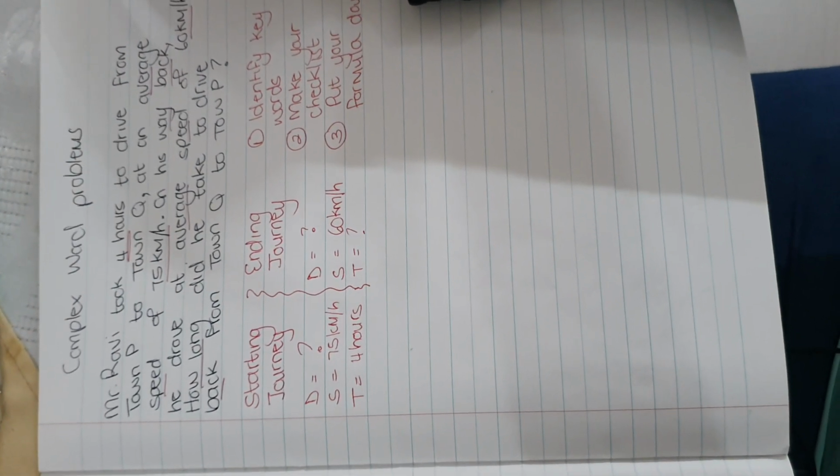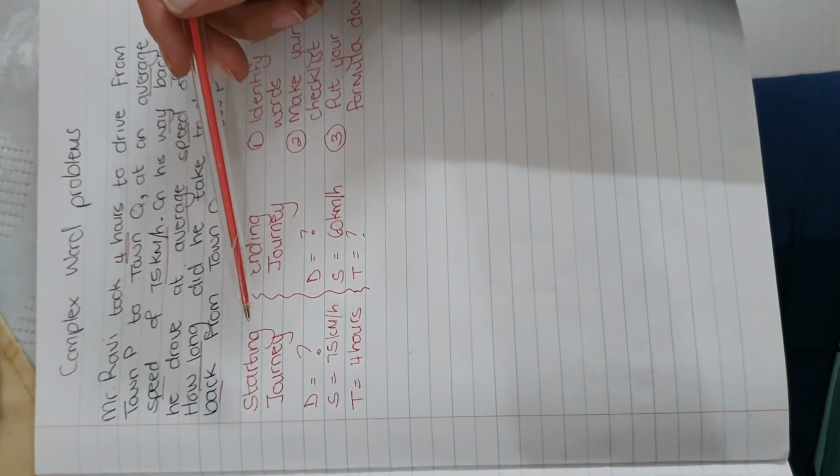Now before I get straight into that, I want to actually combine step 1 and step 2 because they go hand in hand. So step 1 is to identify our keywords and step 2 is to make a checklist. The reason you're going to make a checklist is so that you know if you are talking about one journey, if you're talking about one part of the journey, are you talking about the beginning or the ending of the journey? Is your journey divided into different portions? This makes it much easier for you then to know what it is you're looking for and what else you need to do thereafter. So you will see here that I started off by saying that we have the starting journey and we have the ending journey.